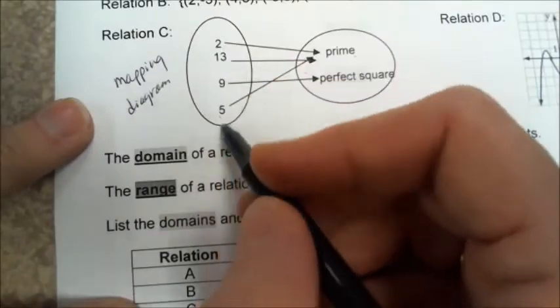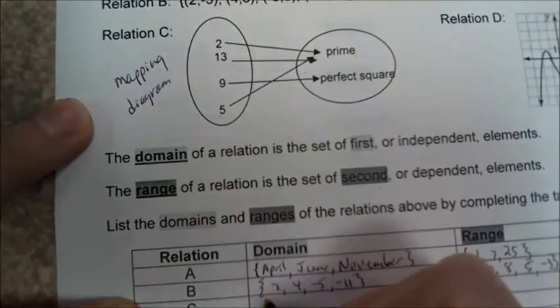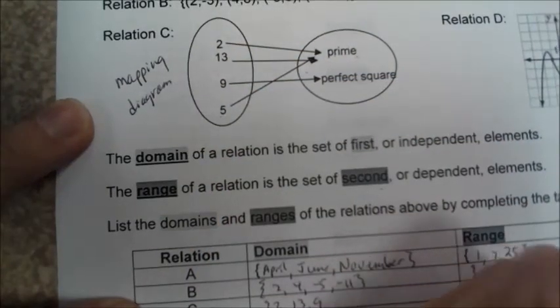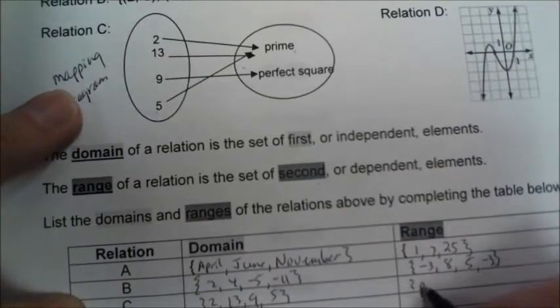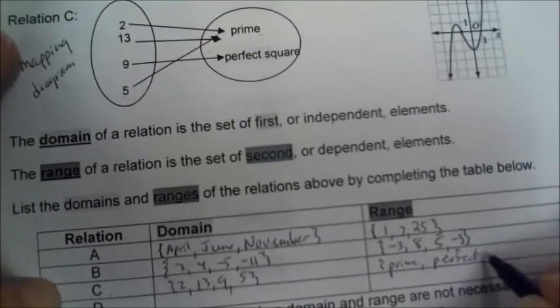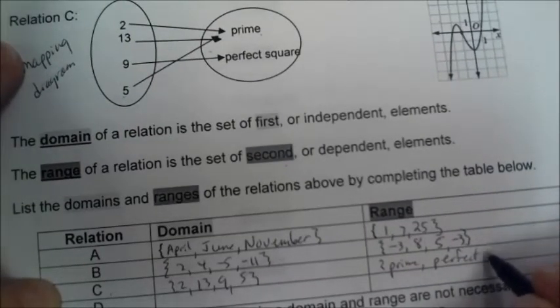In relation C, the mapping diagram, the domain are the first elements, so 2, 13, 9, and 5. And the range is the second element, which is prime or perfect square. So you can see domain and range don't have to be numbers, although they usually are.